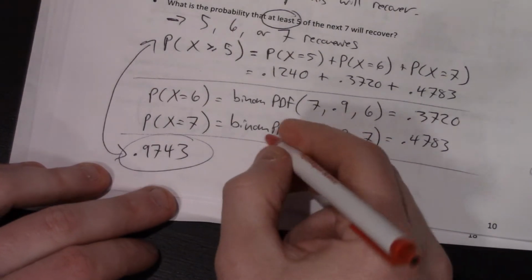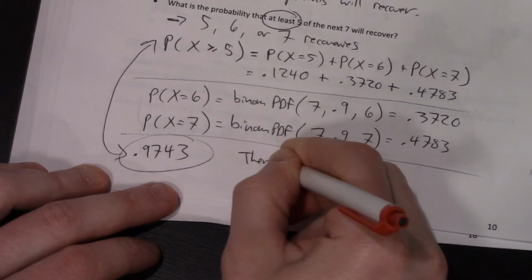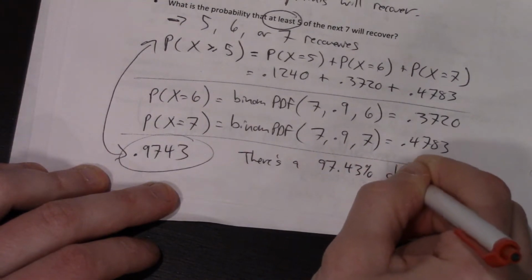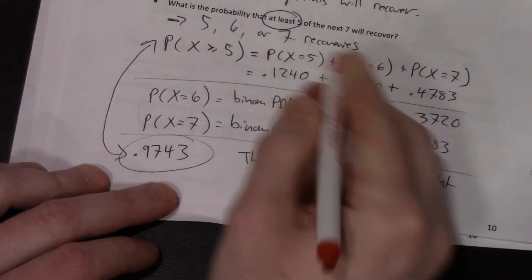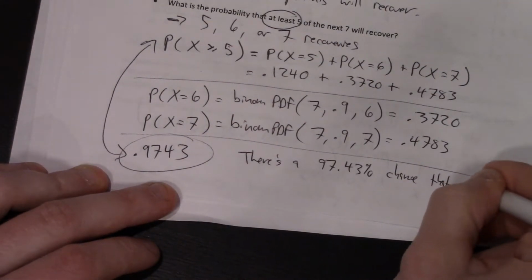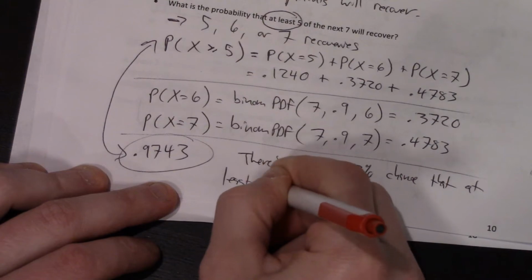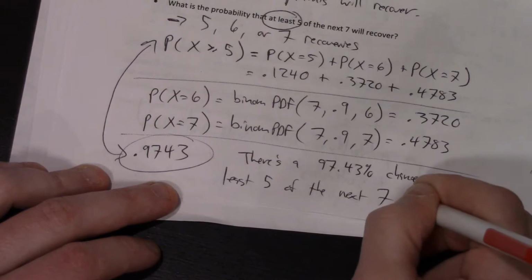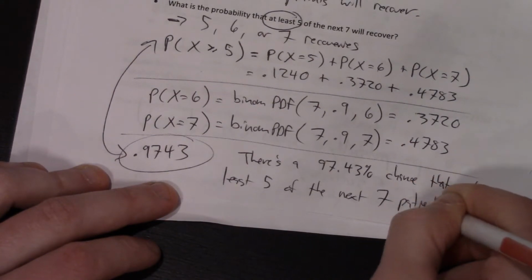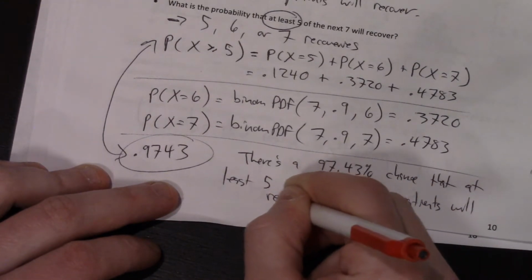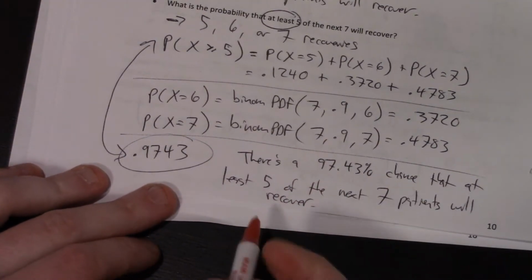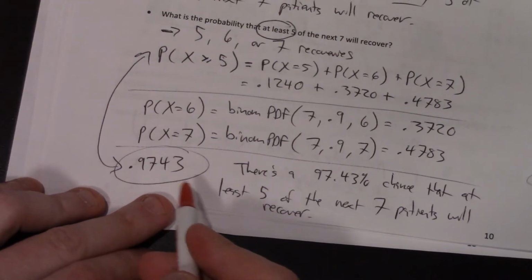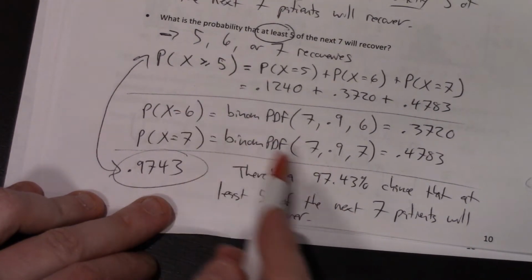So if we interpreted this, we'd say something like there is a 97.43% chance that, whatever the question asked, at least 5 of the next 7 patients will recover. And maybe this is an answer that seems more like you would expect, as opposed to when we just found the probability that x was 5.